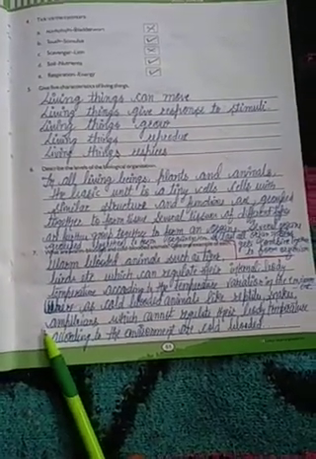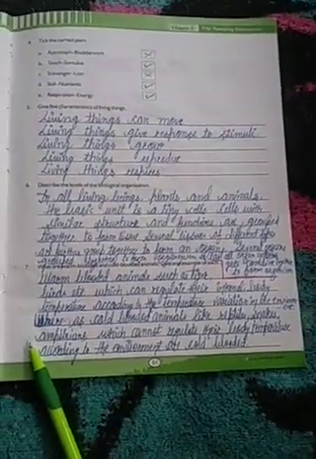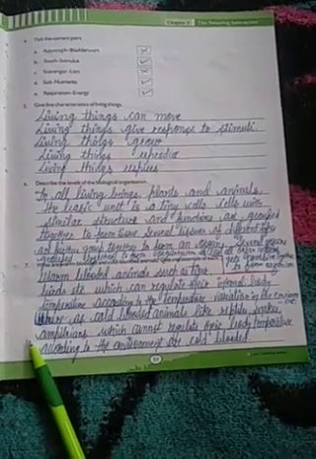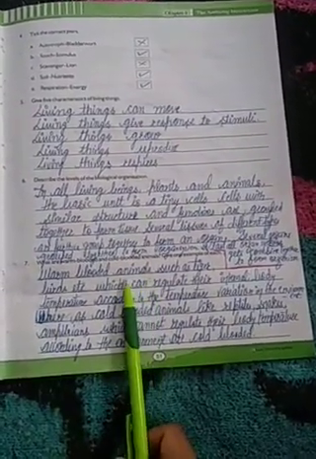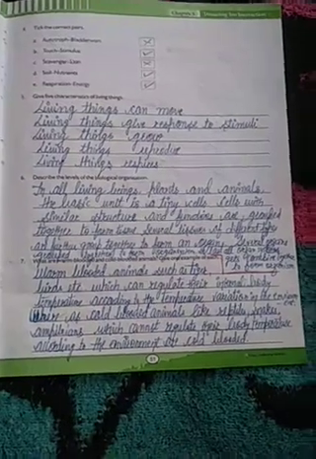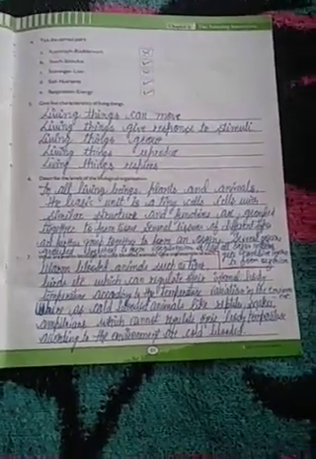And what are the examples? Warm-blooded animals like human beings, dogs, other animals, and birds, all these are warm-blooded, whereas amphibians, snakes, and reptiles are cold-blooded because they cannot regulate their internal body temperature toward the outside temperature of the environment.